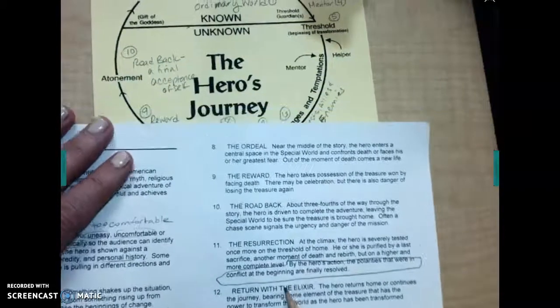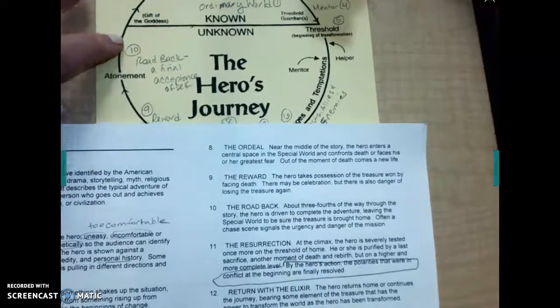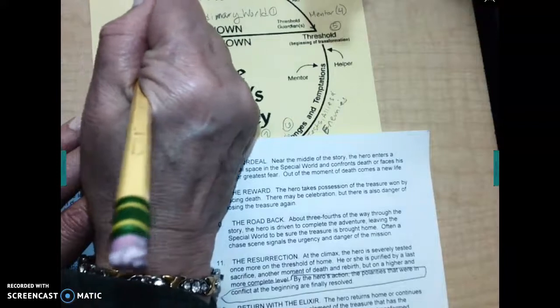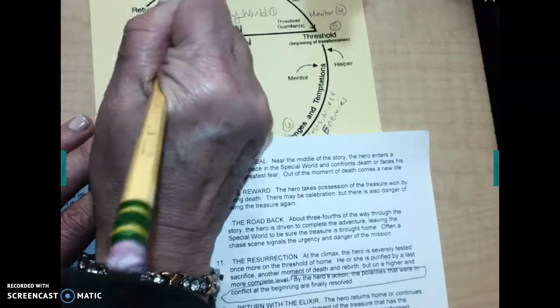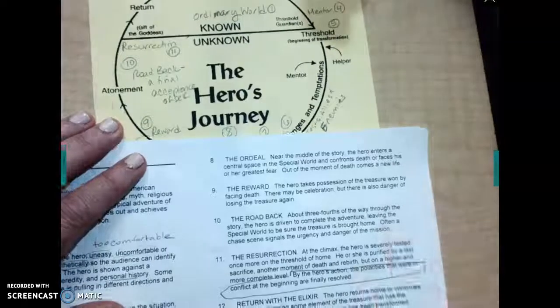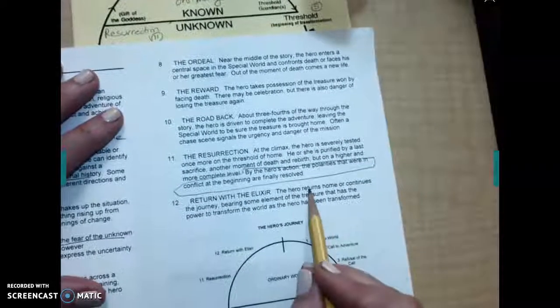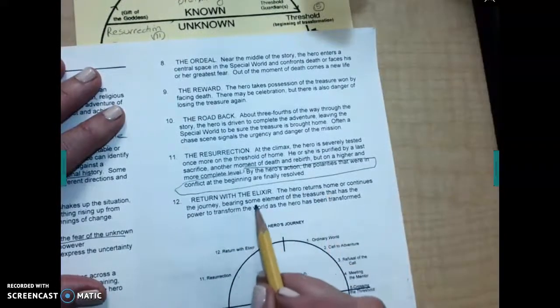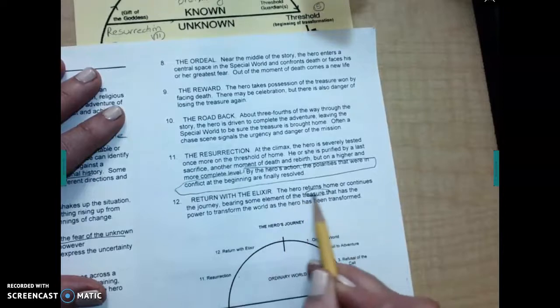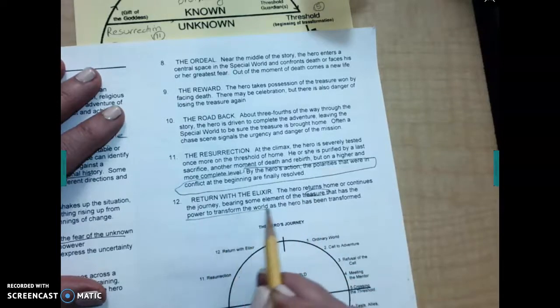Okay, and that's what we have here in this atonement, road back, final acceptance of self, and a resurrection before going back. And then there's finally the return. The hero returns home or continues the journey bearing some element of the treasure that has the power to transform the world as the hero has been transformed. So there's the return there.